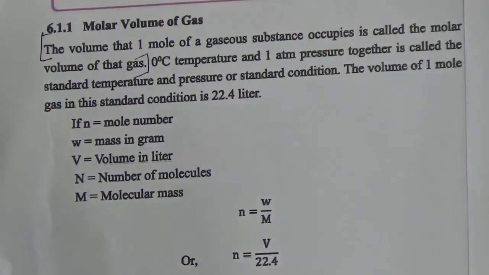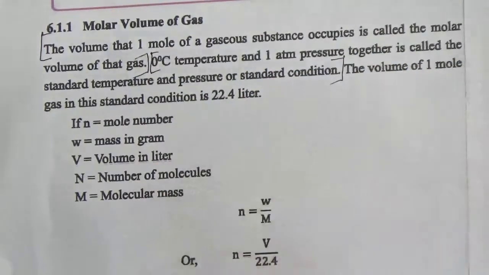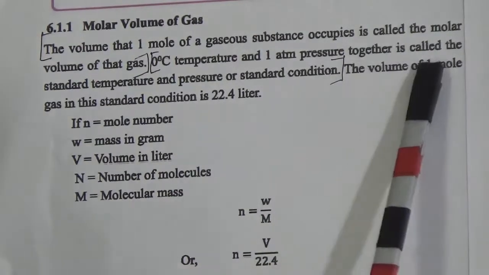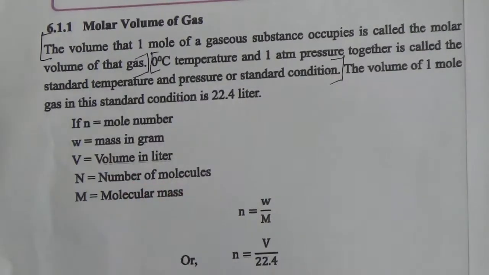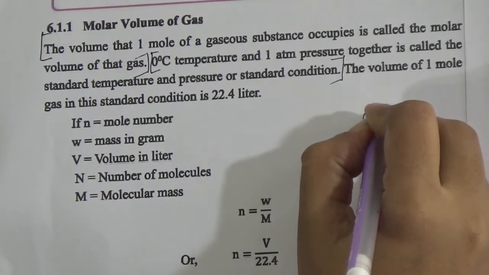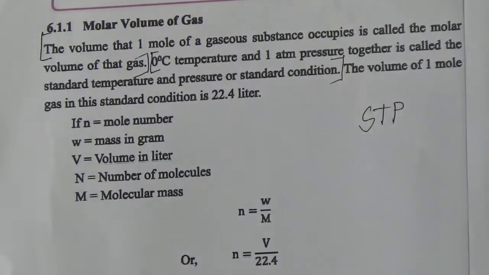This one also you have to learn. In short form we will use in this chapter, that is STP, standard temperature and pressure.